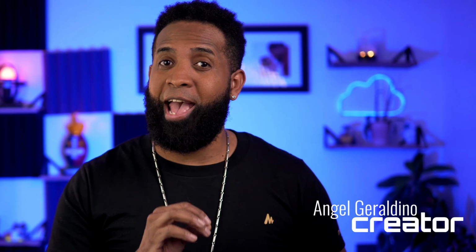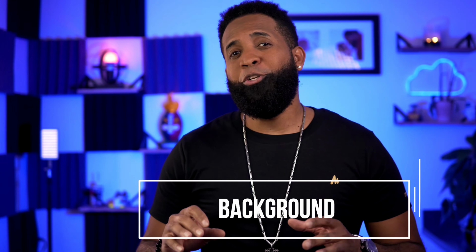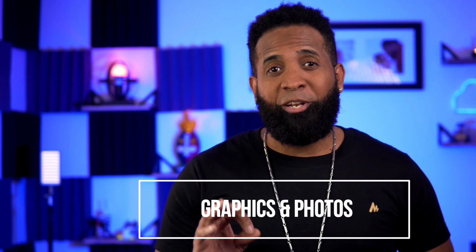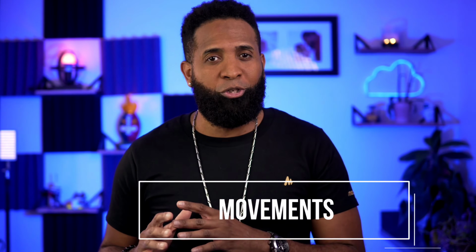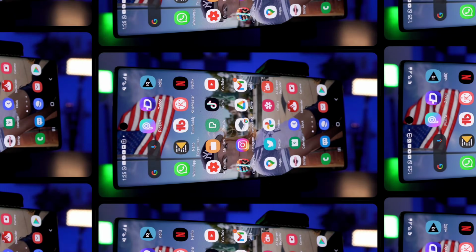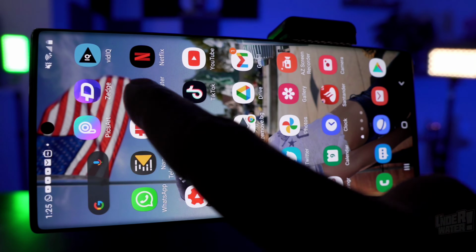10-second ads are super easy to do with KineMaster. And to make it even easier, I'm going to split this 10-second ad in 3 parts. First, we are going to create our background. Second, we are going to put together all the elements. And third, we are going to add motion to it. Keep watching. So the first thing that you're going to do is you're going to open KineMaster.